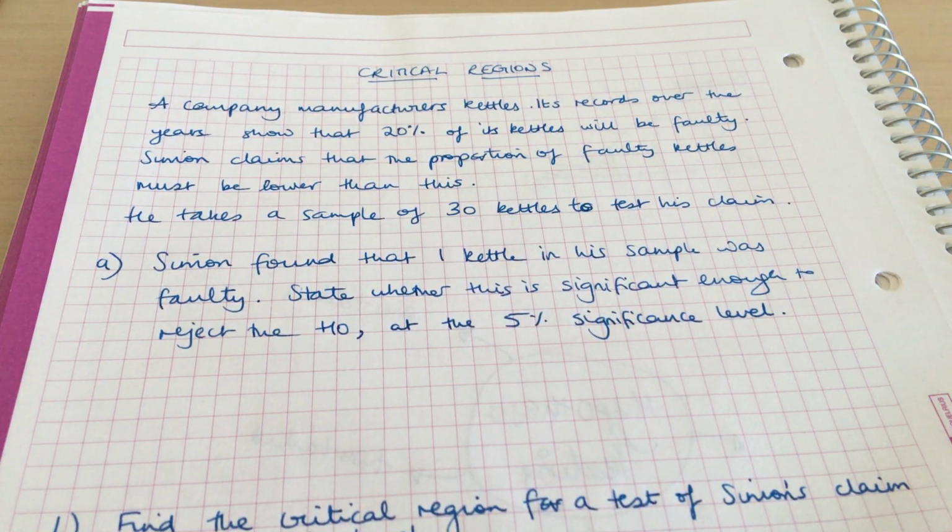Just to understand, a critical region is just a set of values which are significant under the null hypothesis. You use the binomial tables or the probability function on your calculator to find it. If the test is one-tailed, the critical region will be at one end of the distribution. If the test is two-tailed, the critical region will be split in two with a bit on each end.